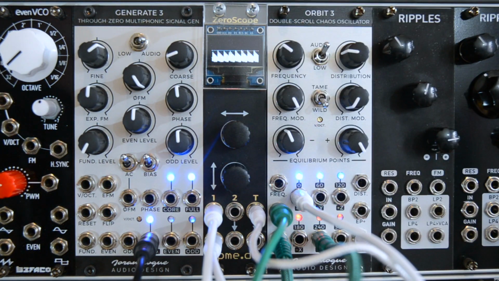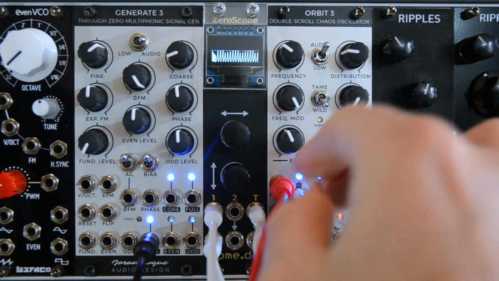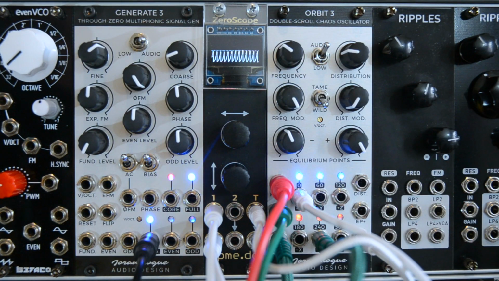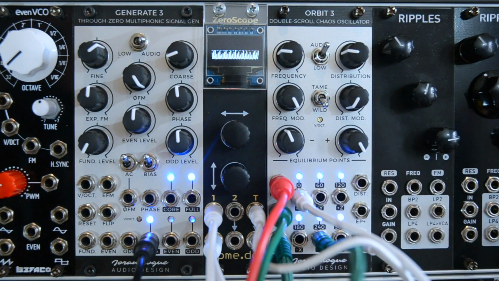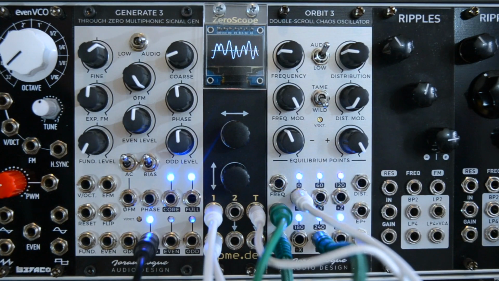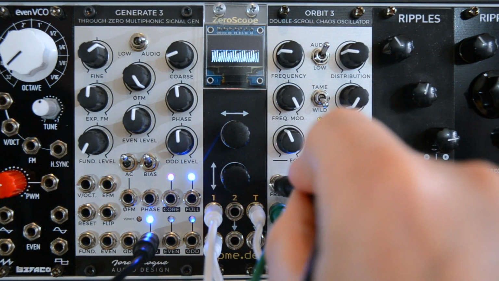Let me patch the pitch sequence back into the frequency modulation input on Orbit 3 as well. Alternatively, let's try the sine coming from Generate 3.